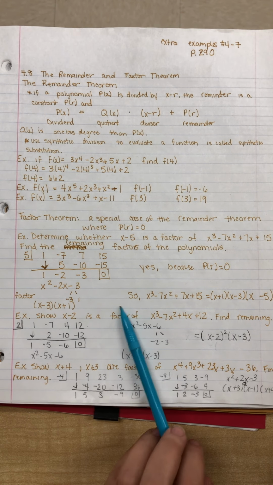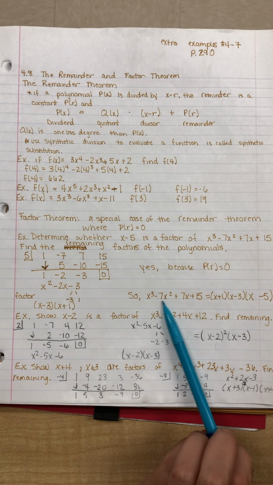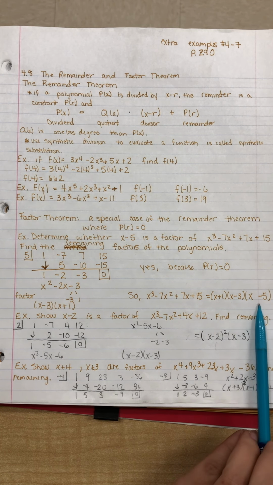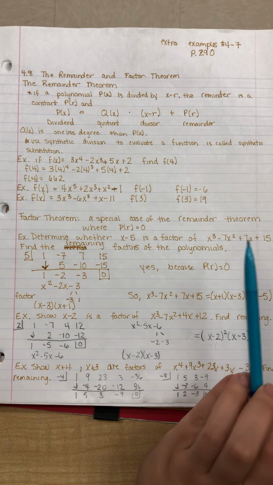So then you write over here, I wrote, so my original polynomial equals these 3 sets of binomials, because those are the 3 factors of the original.